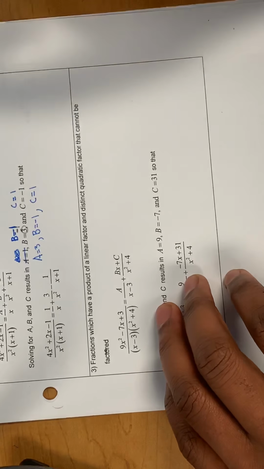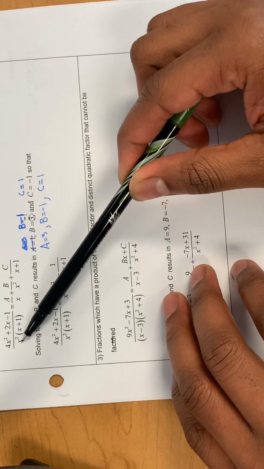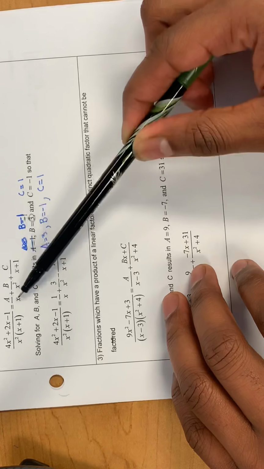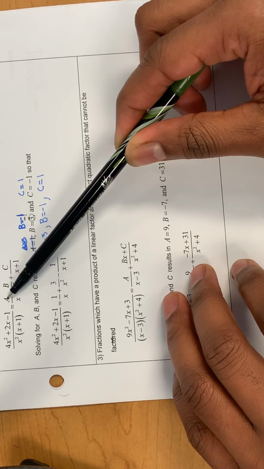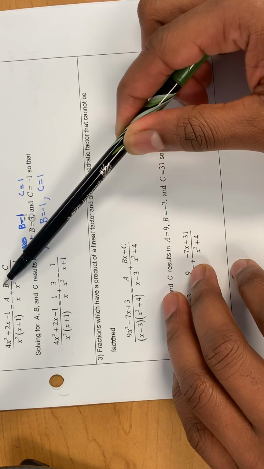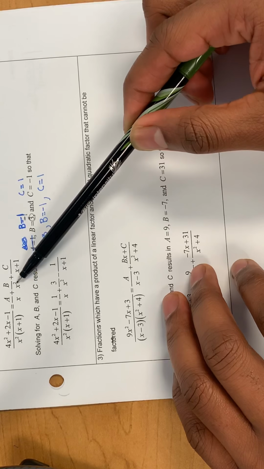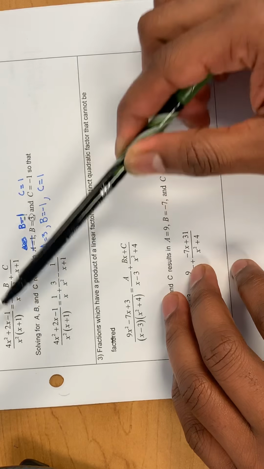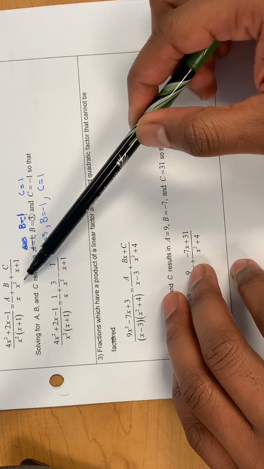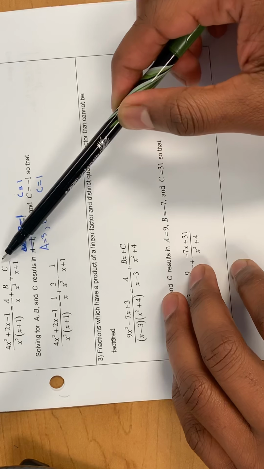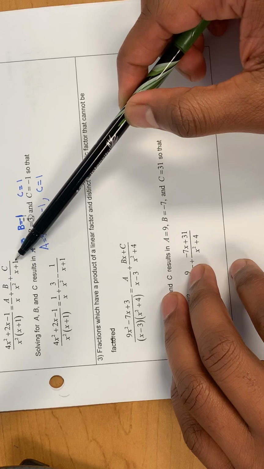If we have a linear factor that is repeated a certain number of times, then we have to expand by having one number over the first degree of the linear factor and another number over the repeated power, which would be 2 in this case. If this had been x cubed, we'd also have a C over x cubed, and then this other linear factor, C over x plus 1, would have to be D over x plus 1 instead.